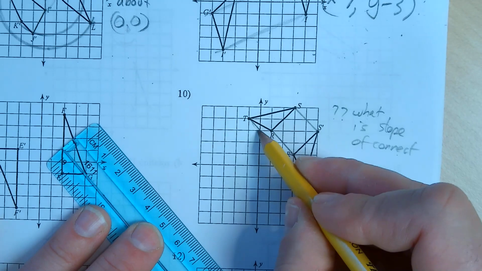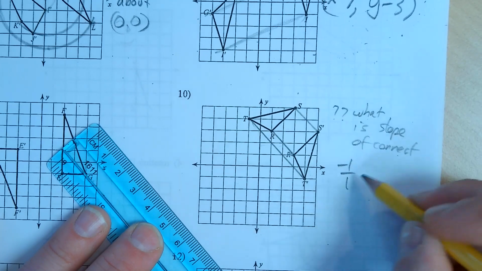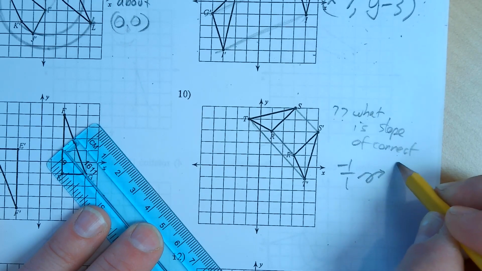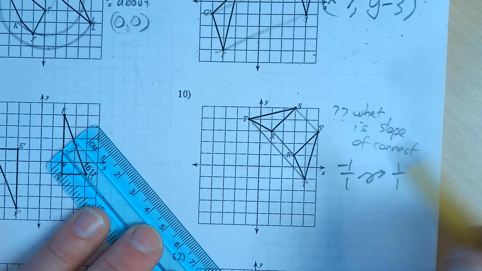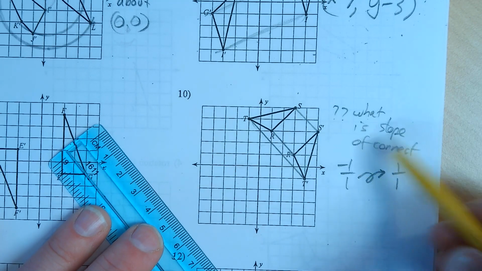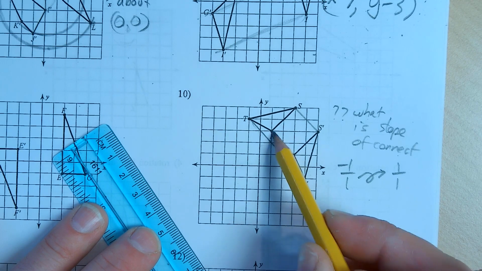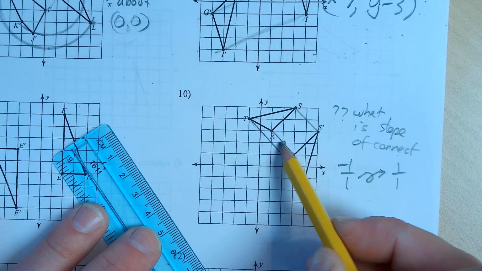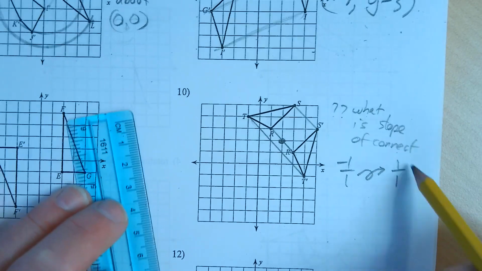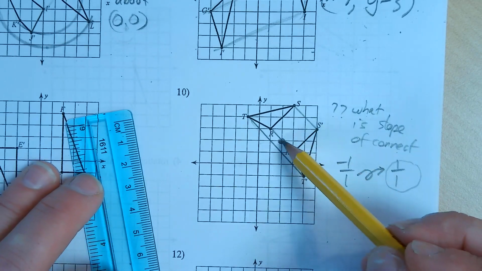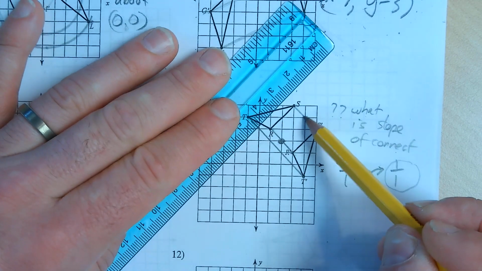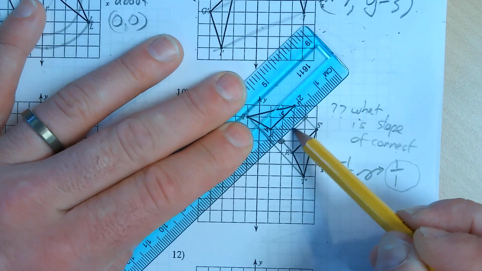Here it's down 1 over 1, down 1 over 1, negative 1 over 1. Perpendicular is 1 over 1. And then you have to go halfway. So from R to R prime is 2 diagonal boxes, so 1 diagonal box. I need a line with a slope of 1 that goes through this point and through this point for that matter. Look at that, easy peasy.